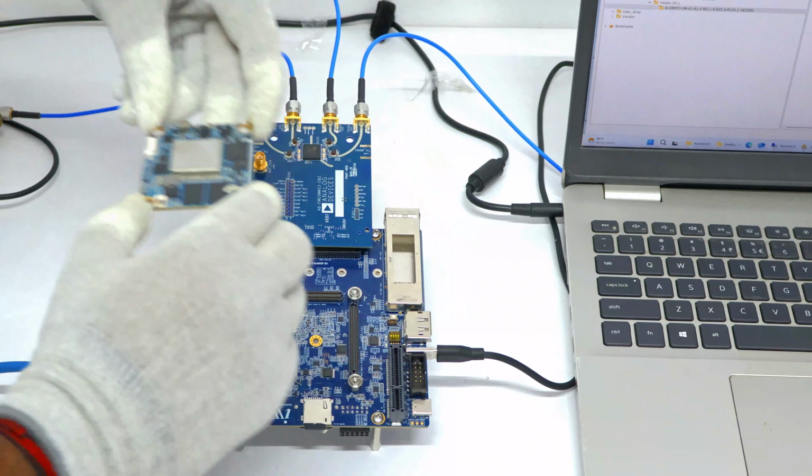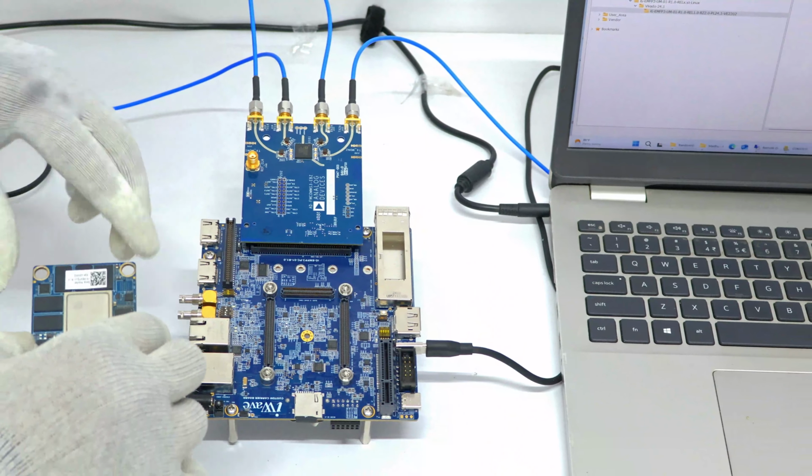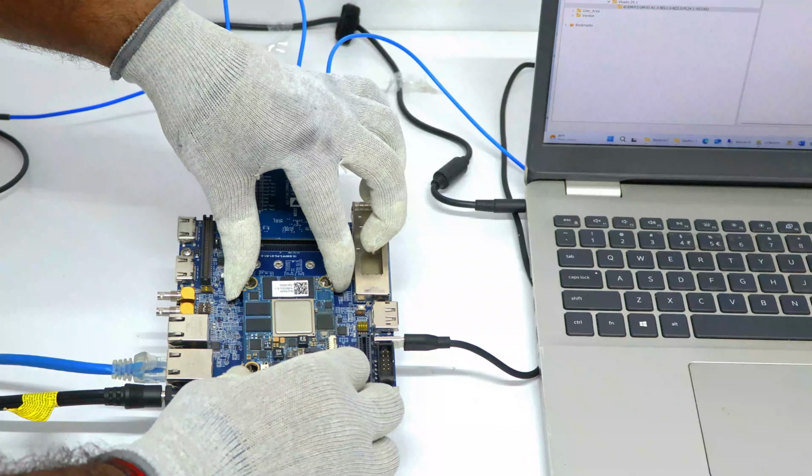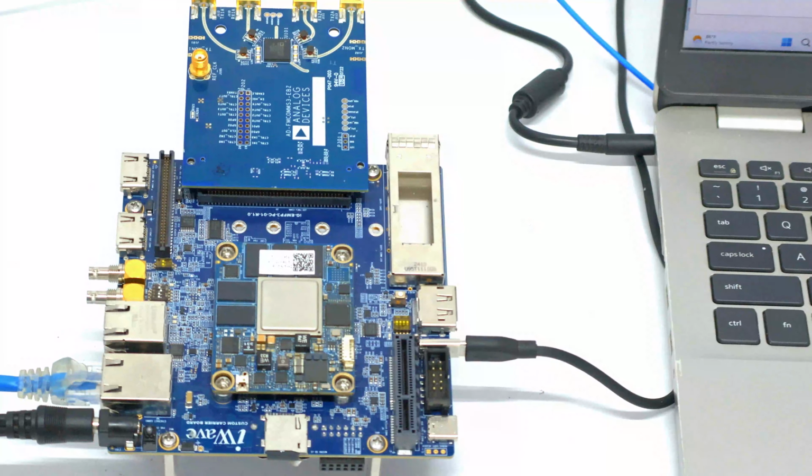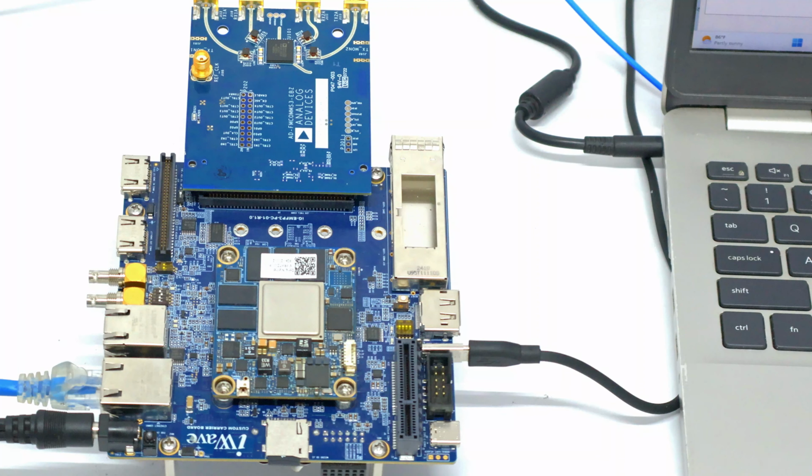Now, replace iWave's Versal AI Edge SOM with iWave's Zynq UltraScale+ MPSoC SOM. Once the new module is connected to the development platform, simply follow the same steps to capture ADC data using the Zynq UltraScale+ platform.